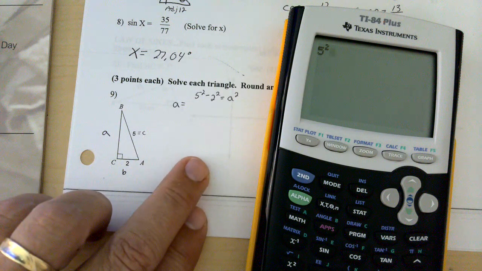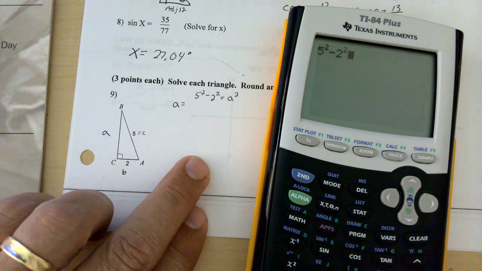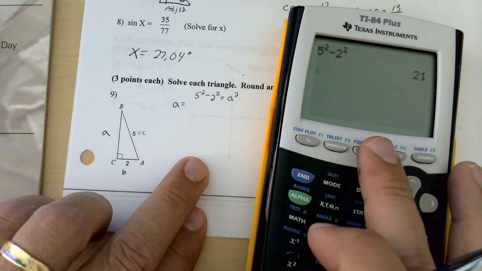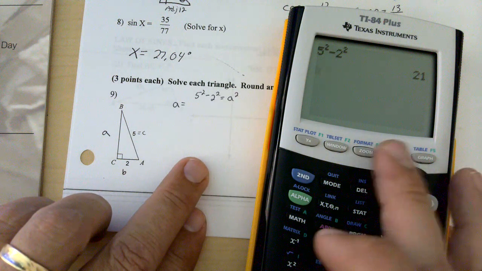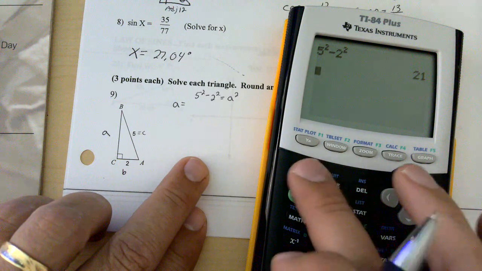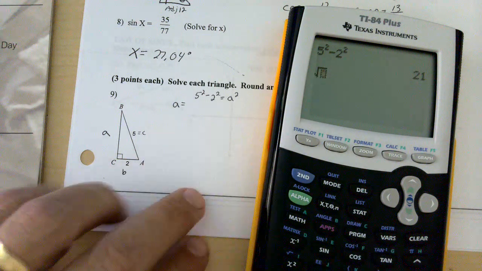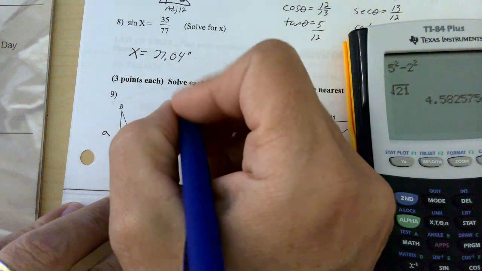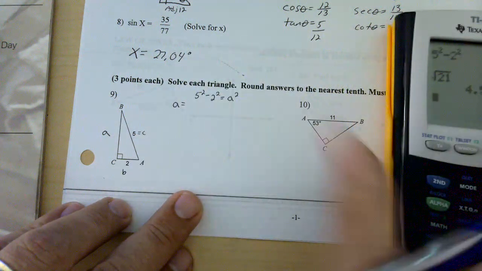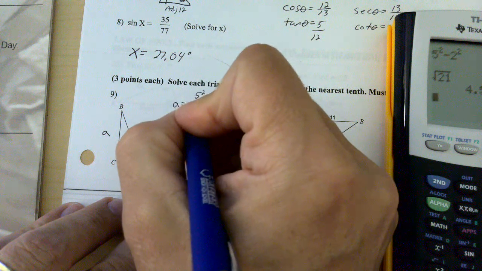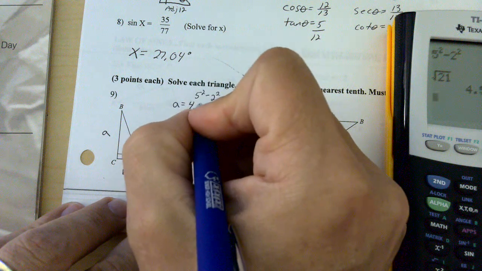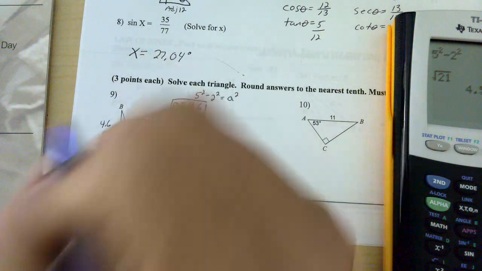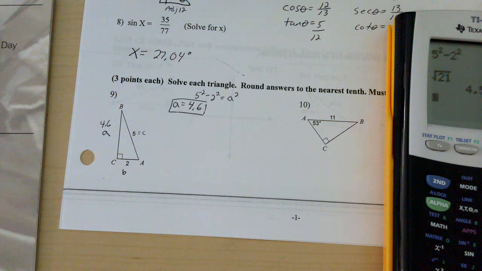I know that I'm going to subtract a 2 squared, and you're going to get the famous square root of 21, and here I would want you to actually tell me it as a decimal. We get about a 4 point, and I tell you to round to tenths. So I'm going to round that to the tenths of 4.6. So it's 4.6.